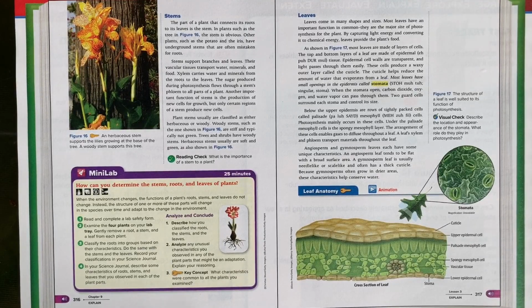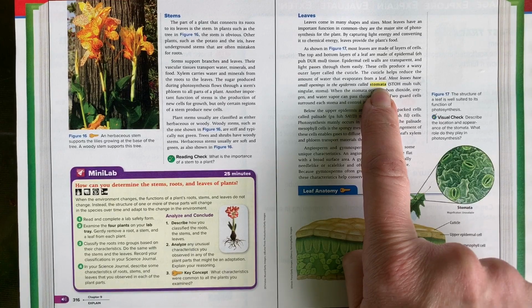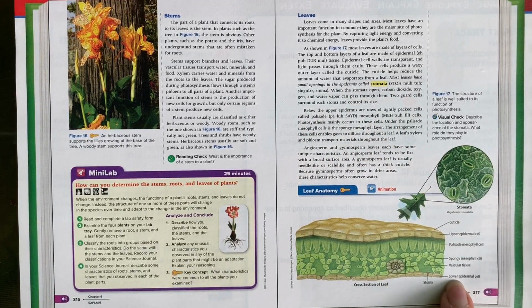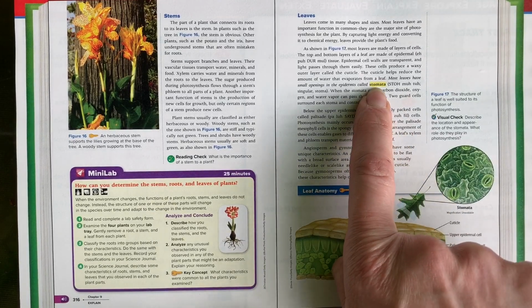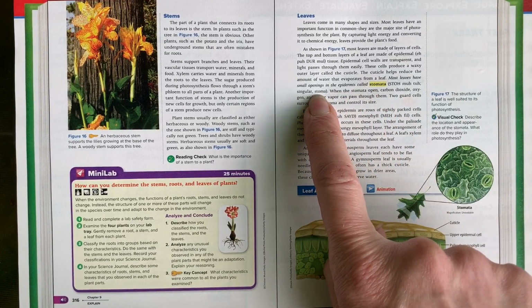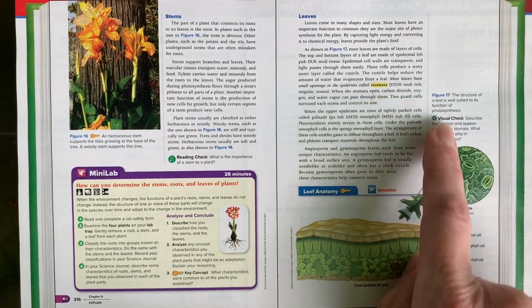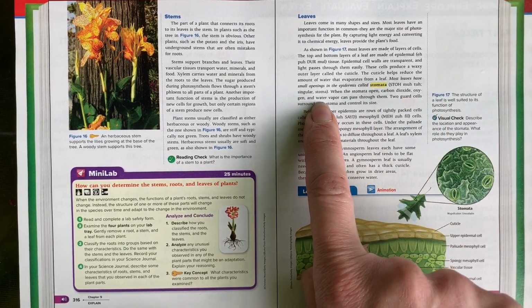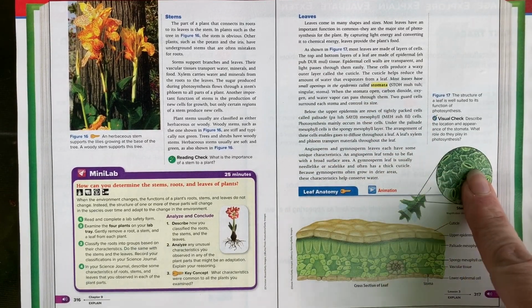Another characteristic that seed plant leaves have is something called a stomata. So the stomata is found on the lower epidermal cell layer, and stomata is the plural form of the word, and stoma is the singular form of the word. And when the stomata opens, it allows carbon dioxide, oxygen, and water vapor to pass through them into the leaf.